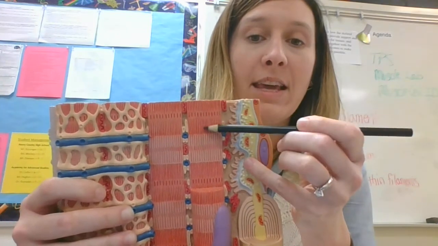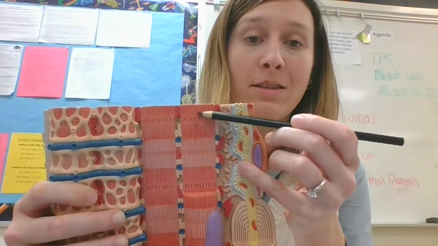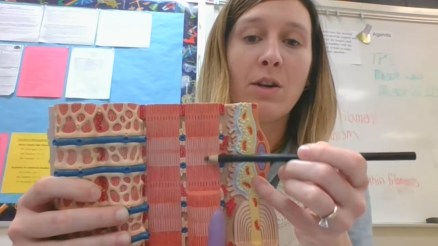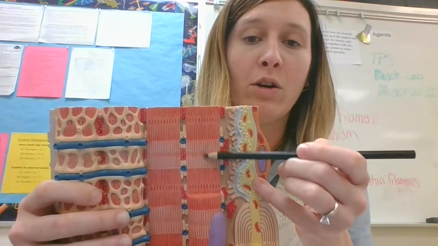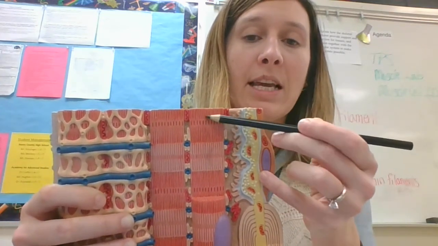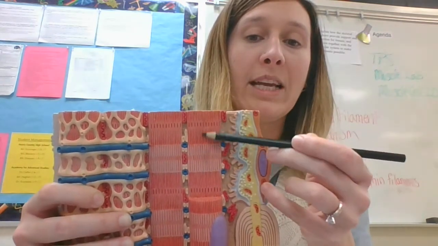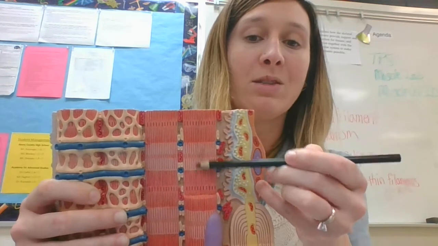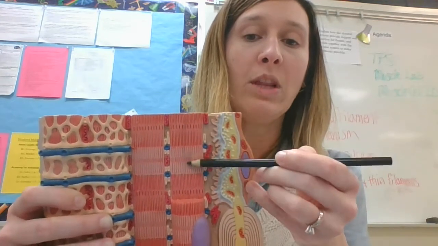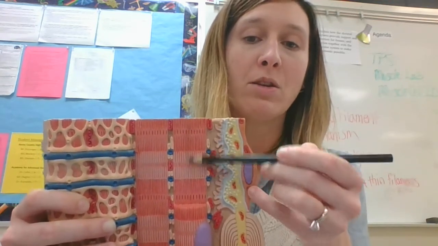Here we have the thin filaments, named because they're kind of skinny. We've got the thick filaments, named because they're a little bit fatter and larger. What we're going to see is that when we have a section of thin and thick filaments working together, they can slide past one another, shortening the whole length of the fiber, thus the muscle.